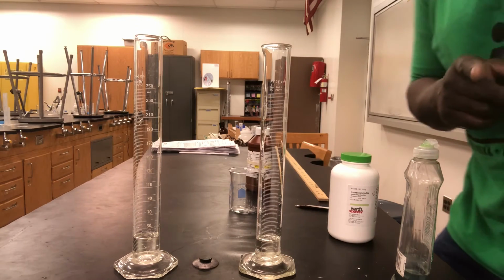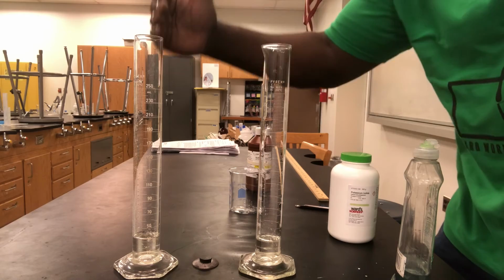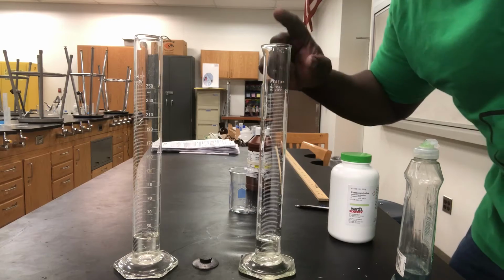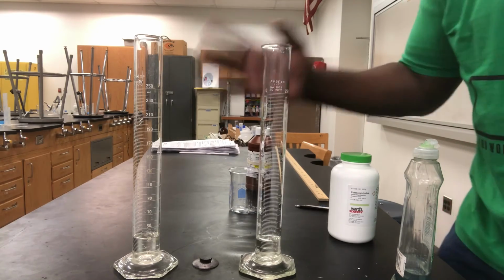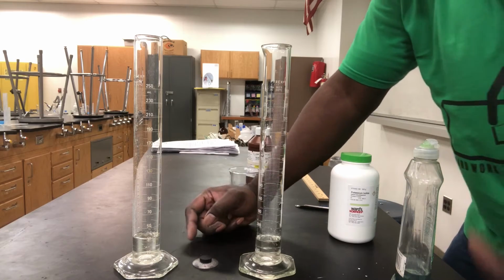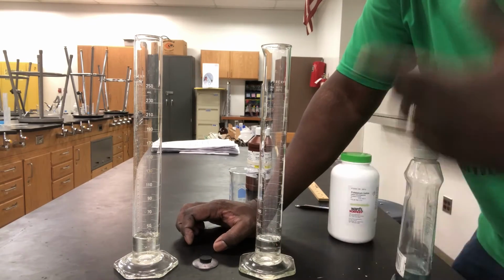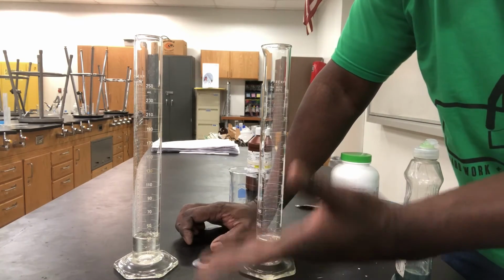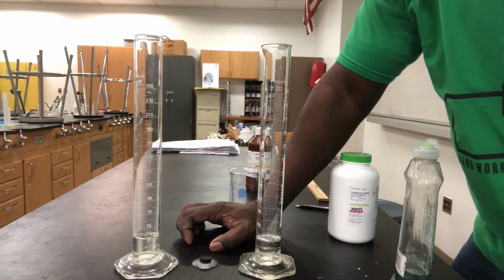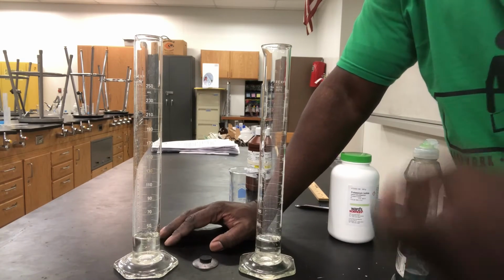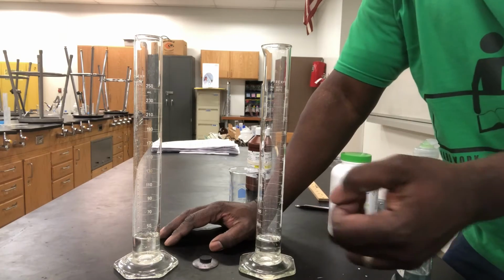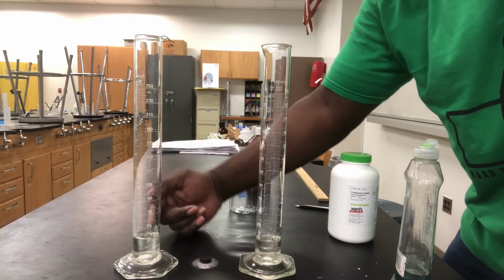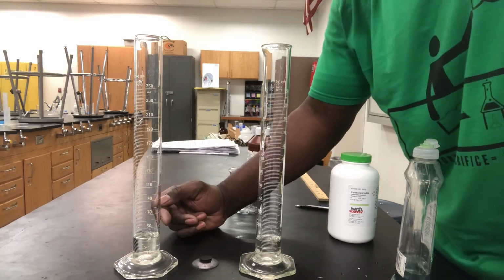Now, what I'm going to do is add a catalyst to the outer one, and we'll compare the rate of reaction to the uncatalyzed hydrogen peroxide. What's happening right now with these two containers, folks? The hydrogen peroxide is decomposing very, very slowly into water and oxygen. You can't really see it, but it's decomposing slowly. We're going to add the catalyst to this outer graduated cylinder that has hydrogen peroxide in it and see the effect.